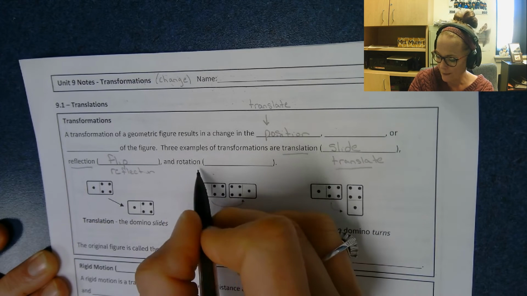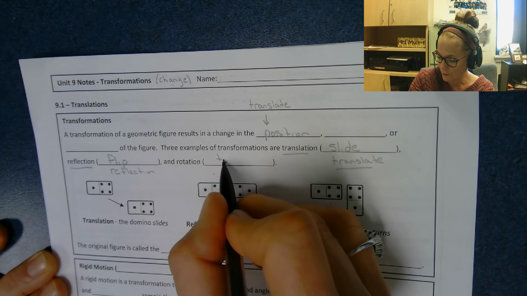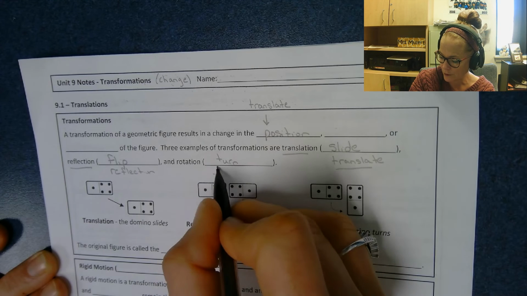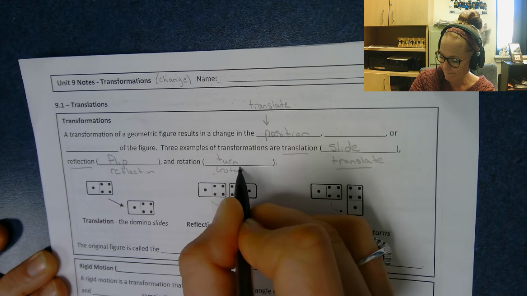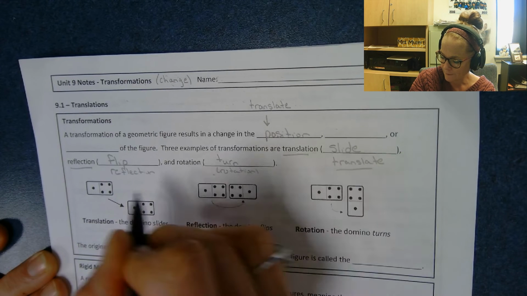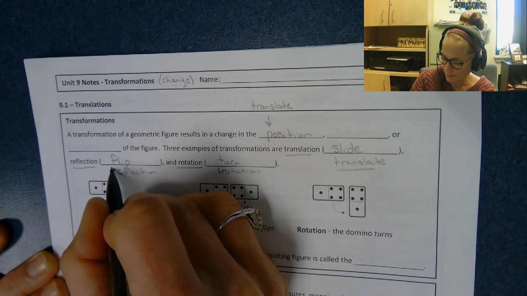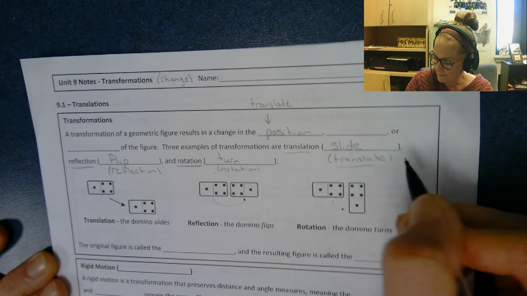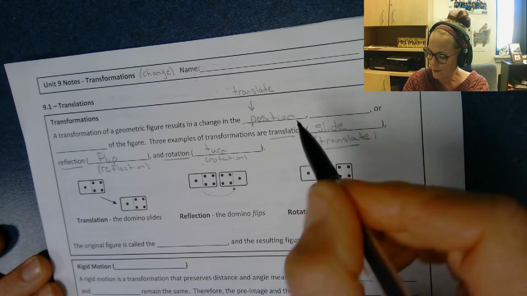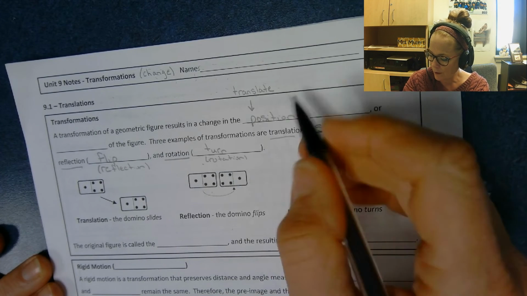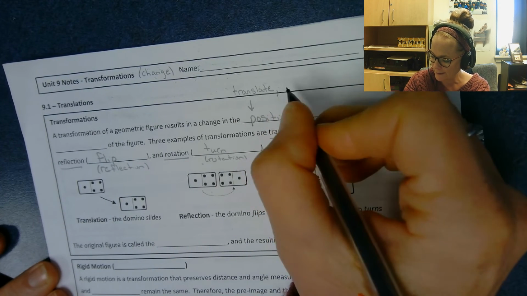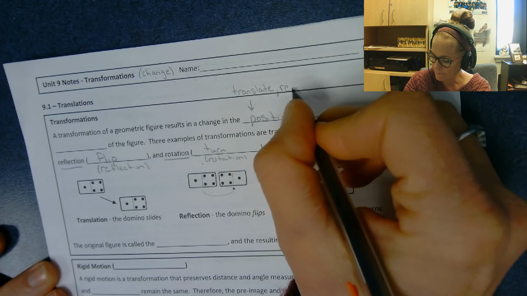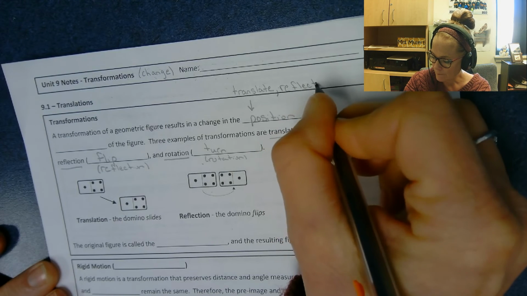Or we can rotate it, which means to turn. Okay, rotation. The word's there. Also, I just wrote it below so you can see it both places. So the other blank here: all of these change the position. Translate, or reflect, or rotate.